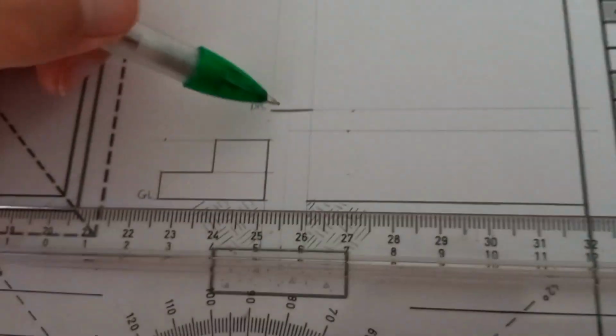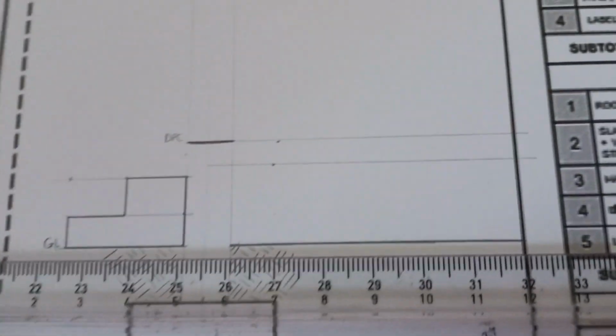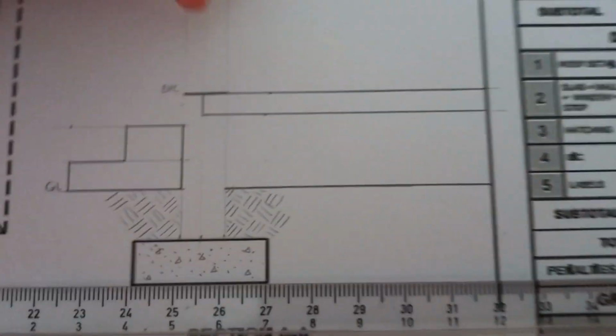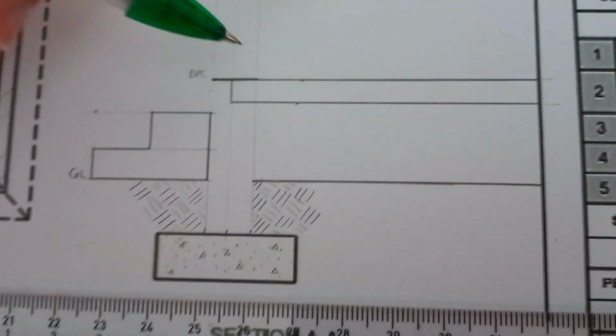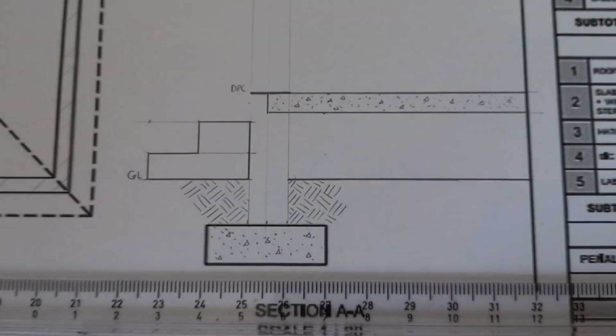And then I'm going to just draw in this here so I can show you how it looks. Okay, your line will look like this. And then we're going to hatch it exactly the same as how we've hatched our foundation here. So I'm just going to do that quickly. Okay, and it will look like this over here.